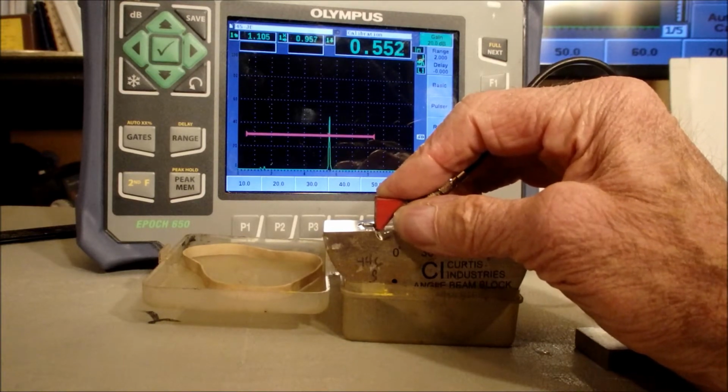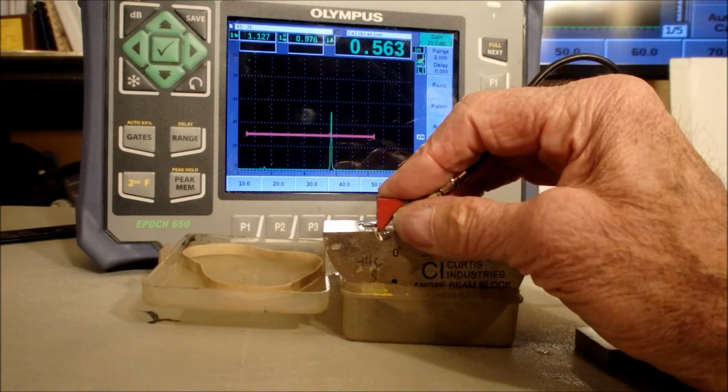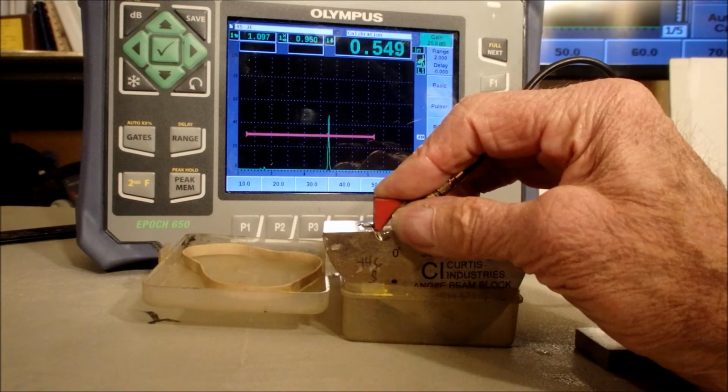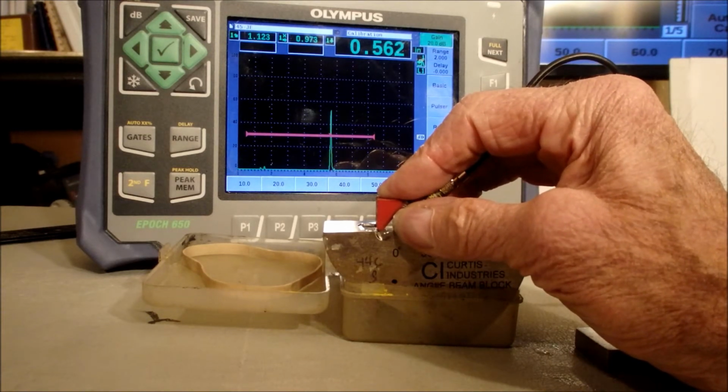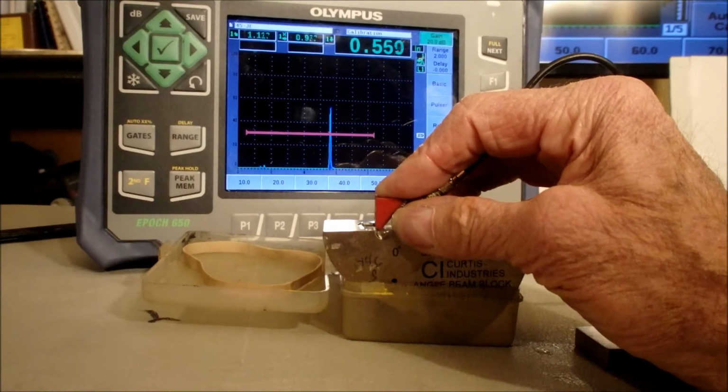Oscillate. Back and forth. Let's use the peak memory function. Why not?